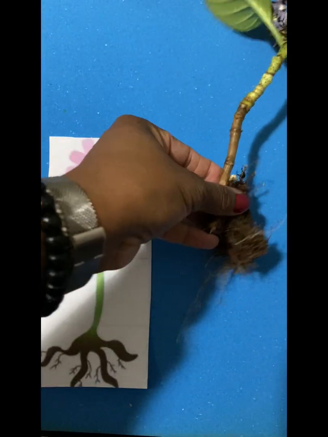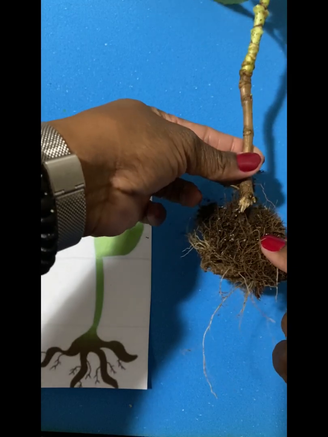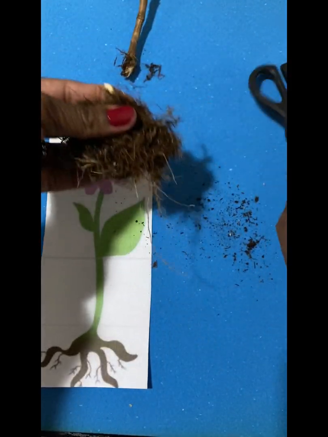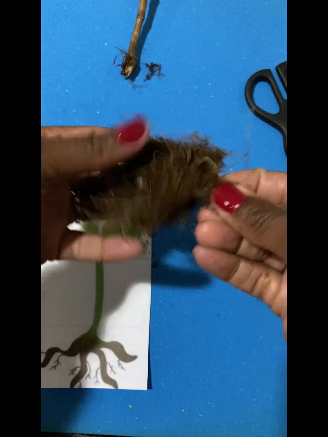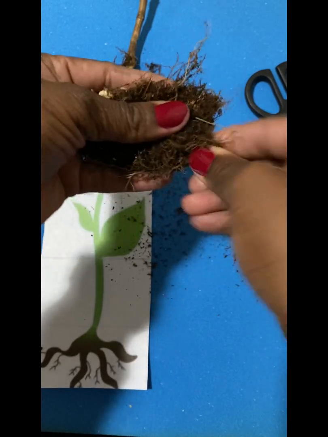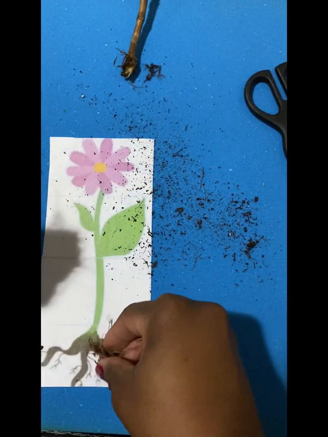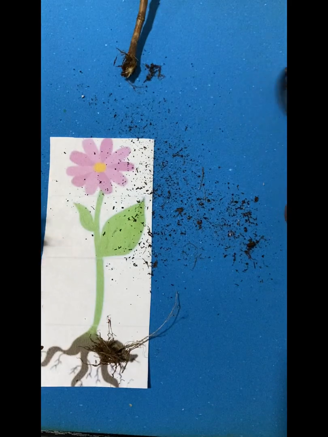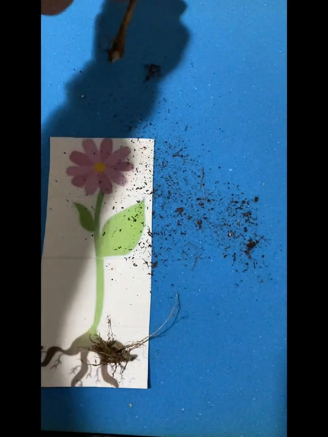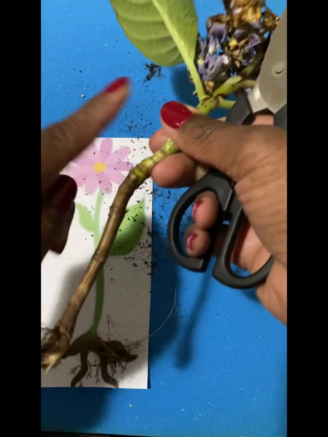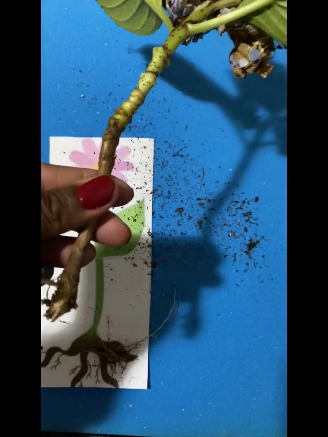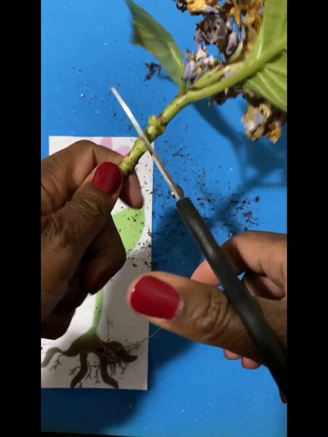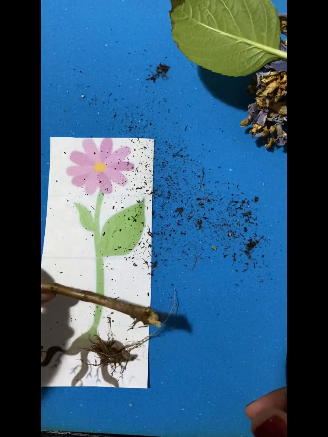So you would have your flower, and here I've already pulled it apart. So now students would get the opportunity to find the roots and place the roots. The student would next get to find the stem and dissect it. Cut the stem and place the stem.